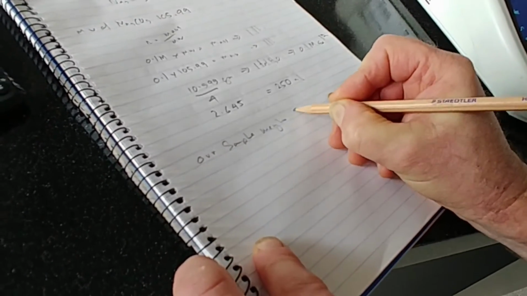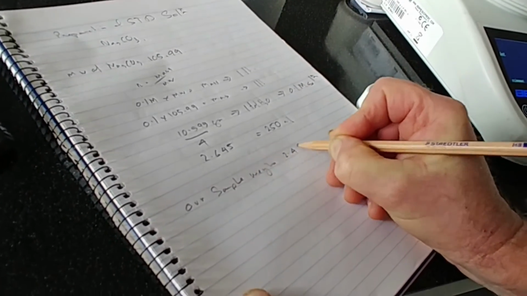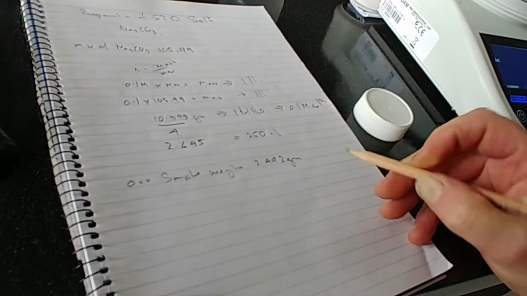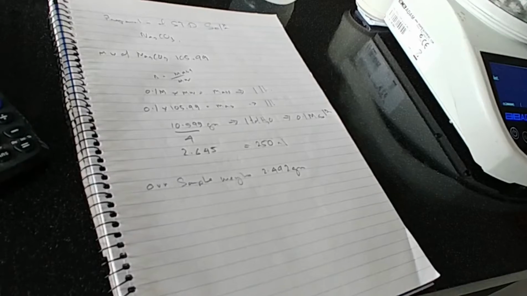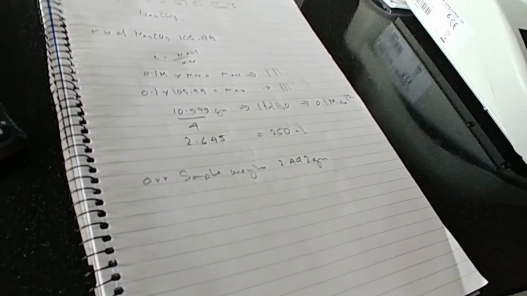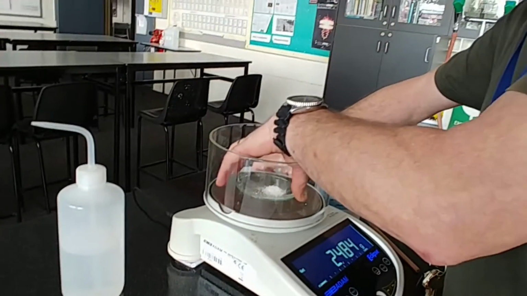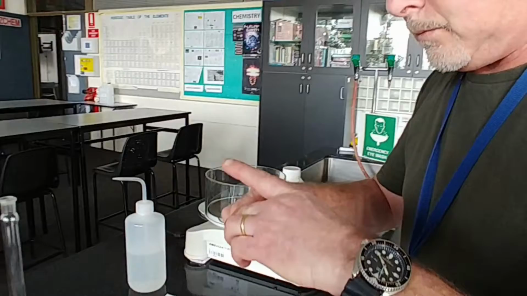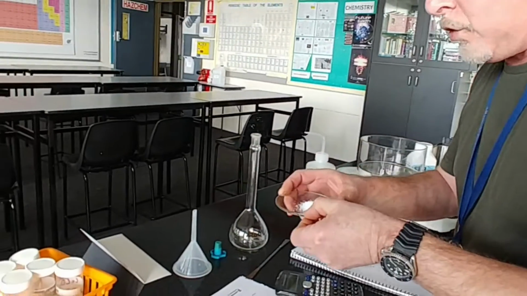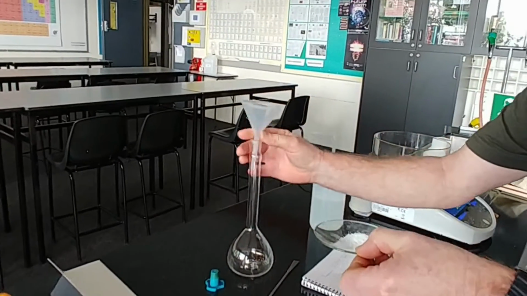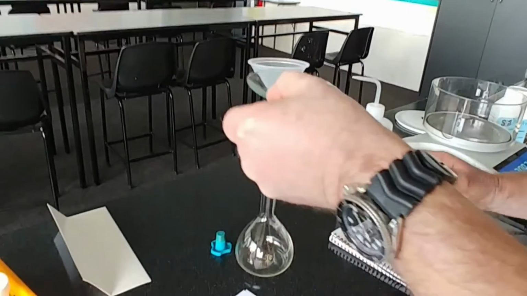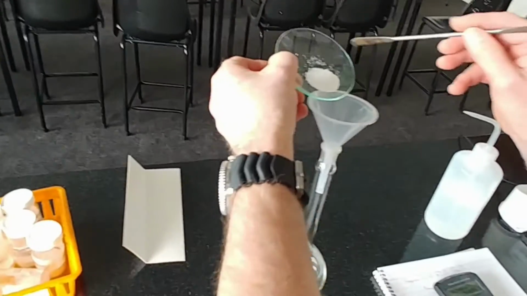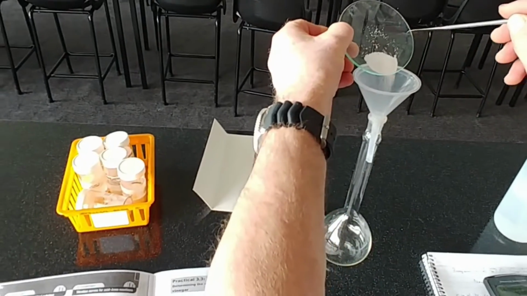So we've weighed out our sample. It weighs 2.492 grams. So now we need to transport our 2.492 grams into our volumetric flask, and this is how you do it. So we grab our watch glass. Now this is very important that we don't spill not even one grain or any of it at all. Okay, so we tap it into our funnel.